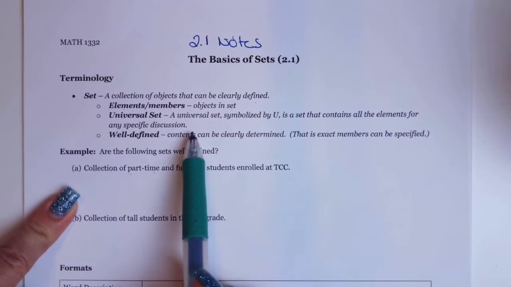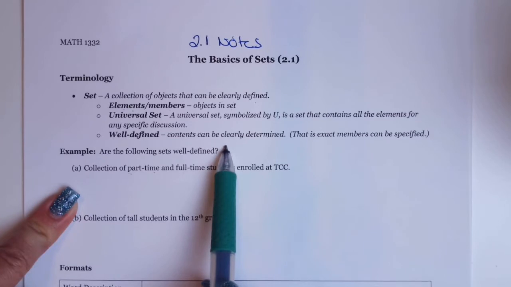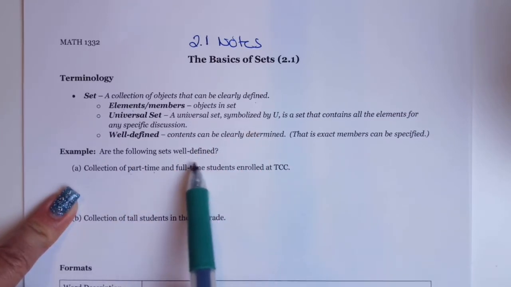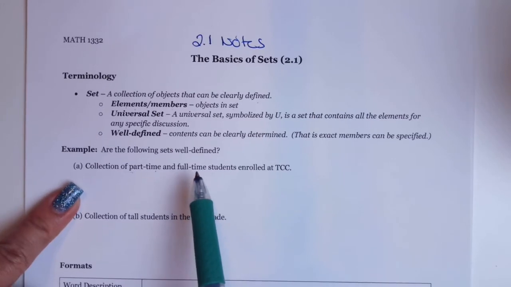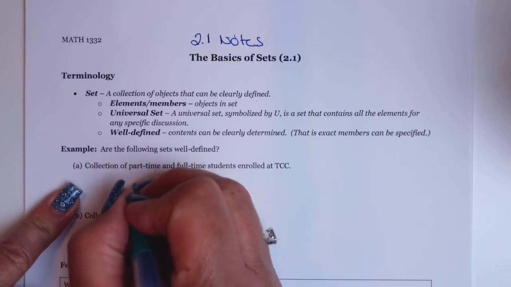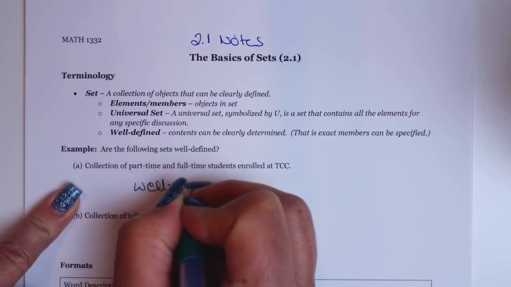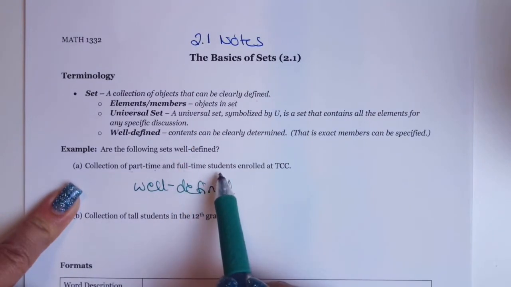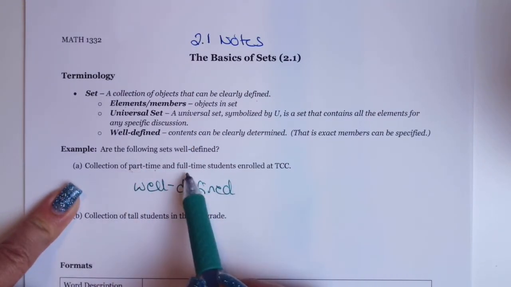Are we able to clearly determine who the students are that are part-time and full-time enrolled at TCC? Yes, we can. This is well-defined because we can list all the students that are enrolled as part-time and full-time.